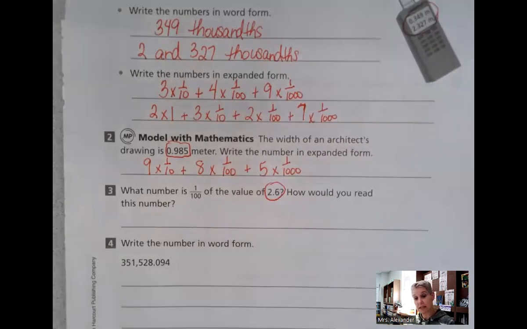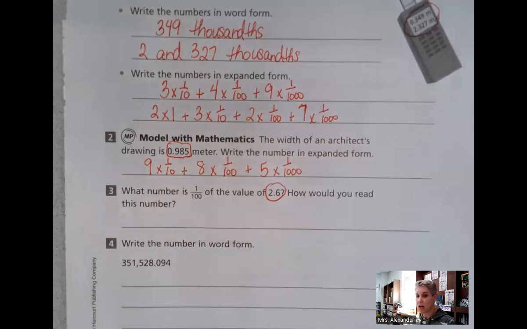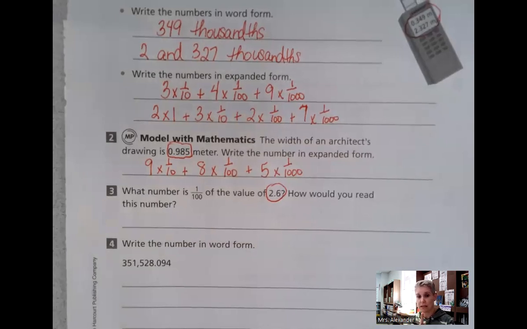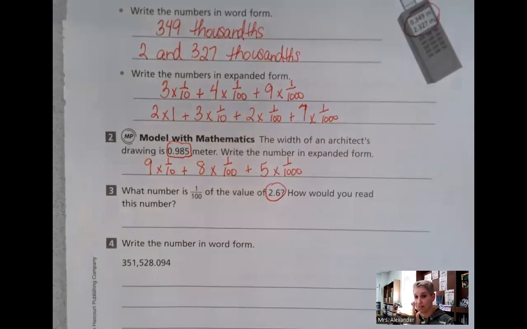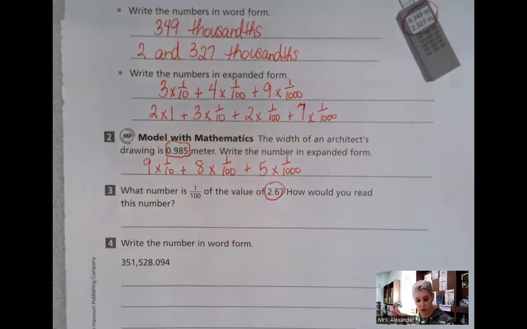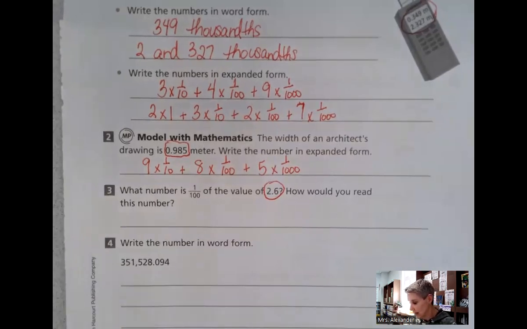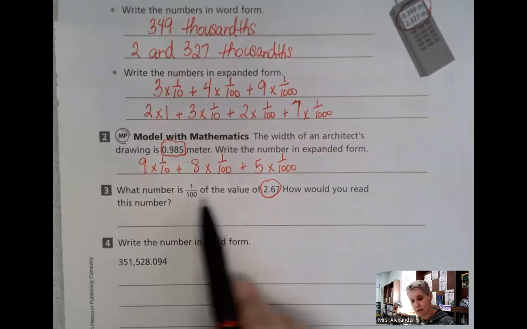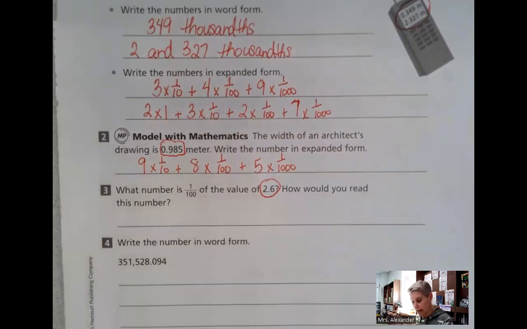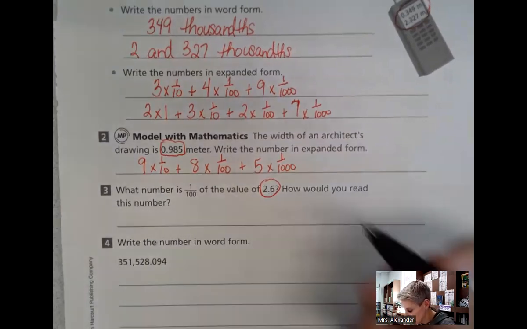2 and 6/10. So we've been talking about 1/10 of. When it's 1/10 of, we move how many places? 1 place. So now we have 1/100th. There are 2 zeros. We're going to move 2 places. And again, if it's 1/10 of, my numbers are all going to shift to the right 2 places.